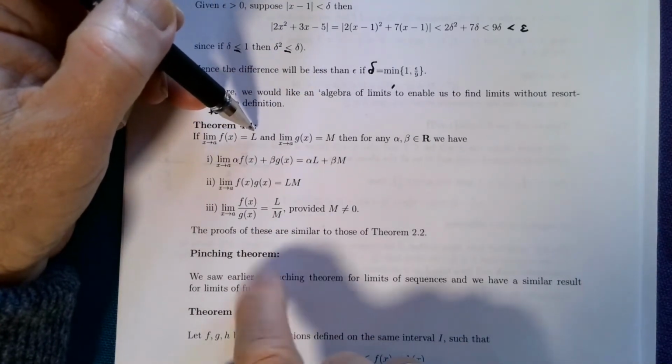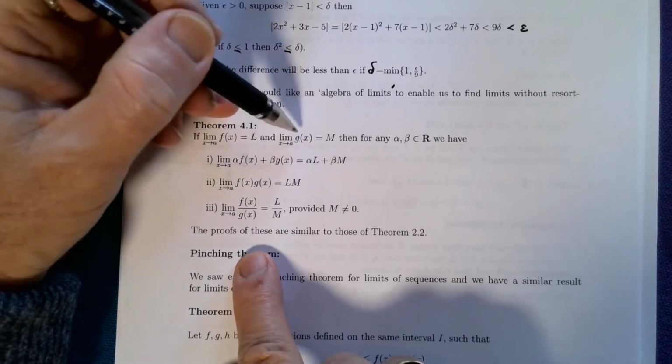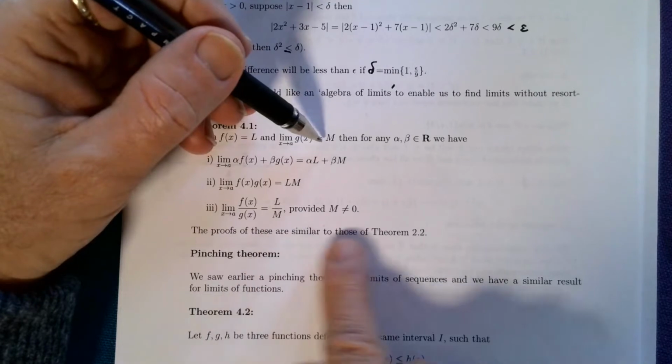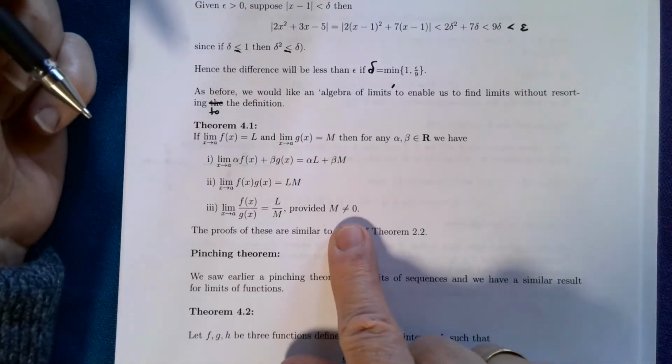And if we divide f of x by g of x, we'd expect in the limit we get L over M, provided we're not dividing by 0.